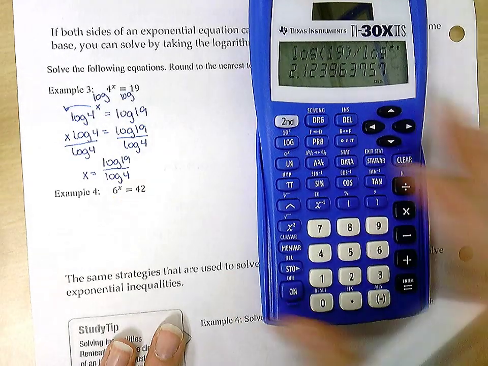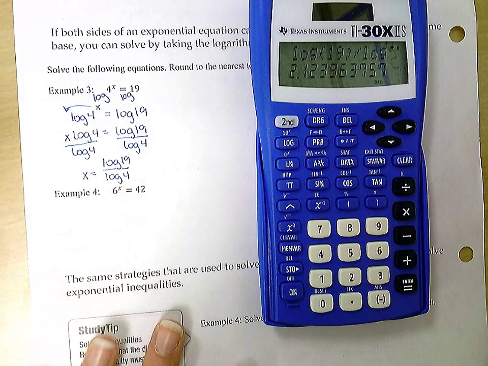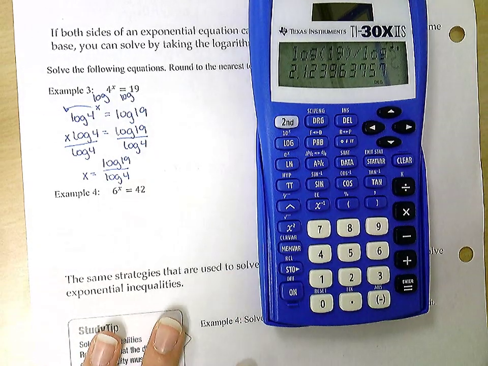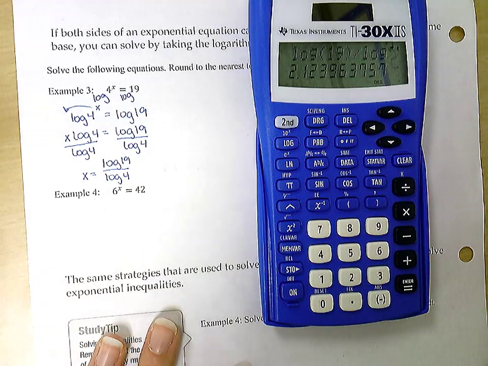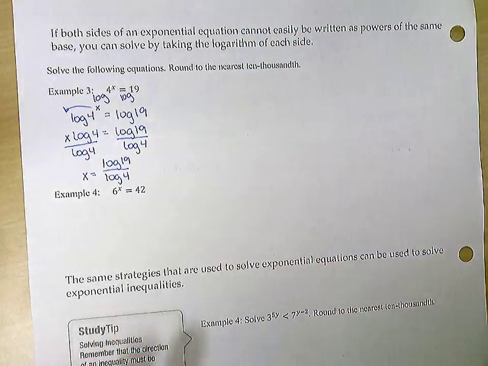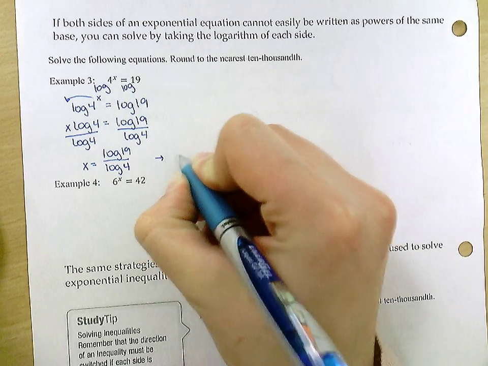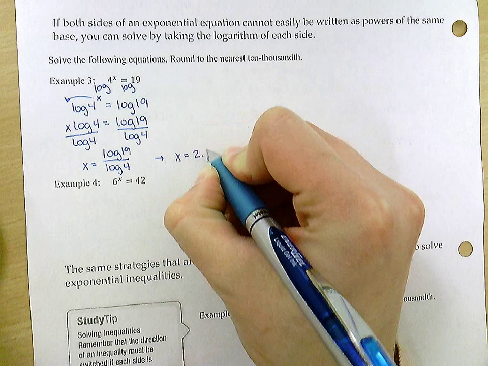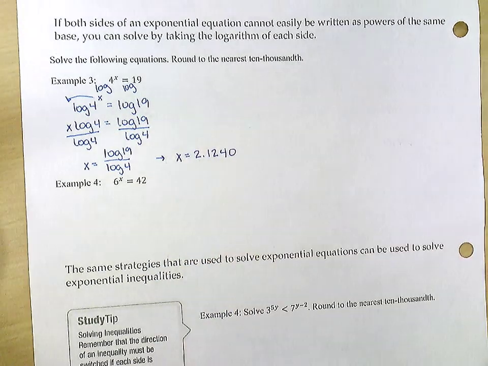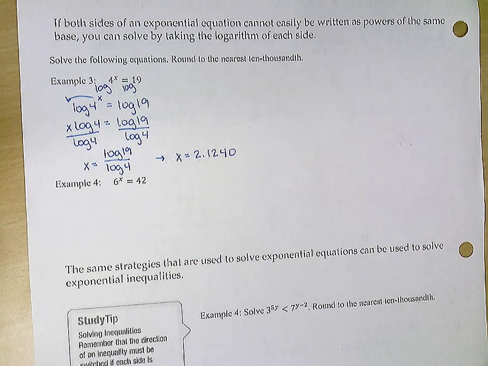So that I get my answer to be 2.12396, so 2.1240. Okay, that would be rounding to that nearest 10,000th.